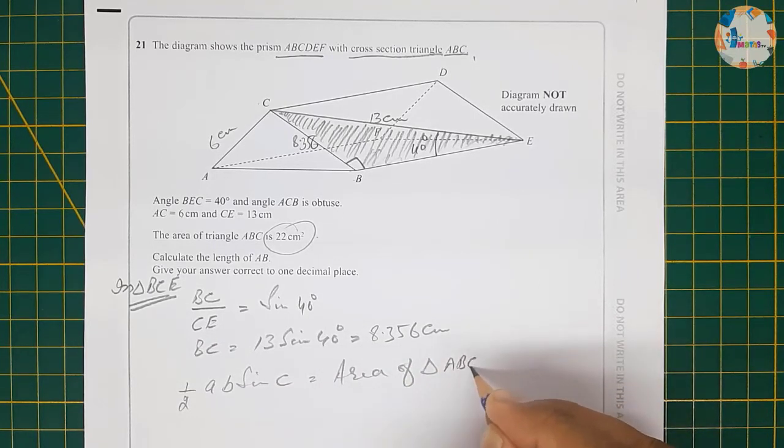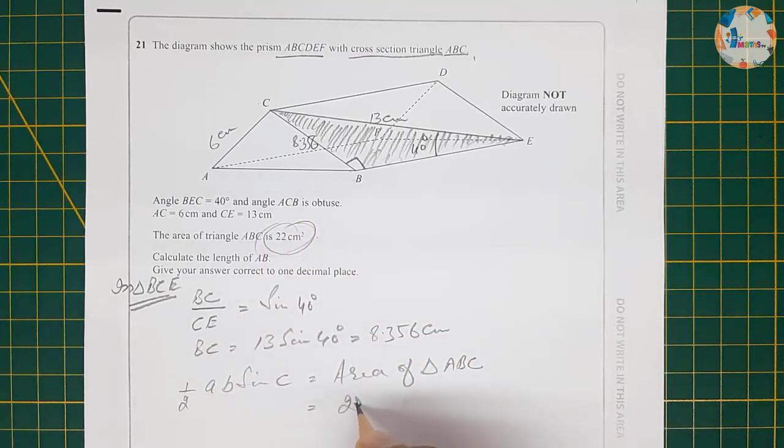So the triangle area is 22, so this side will be 22 and this side will be 1 by 2. A is 6 and B is 8.356, into sine of angle C.